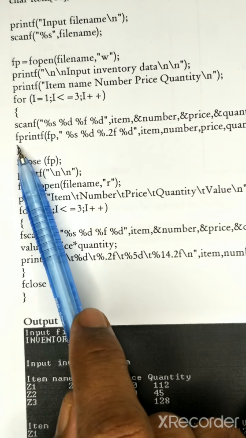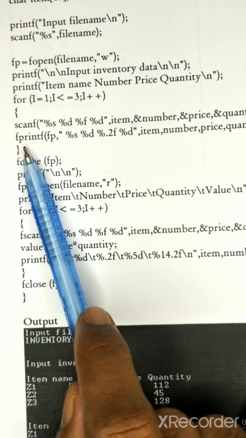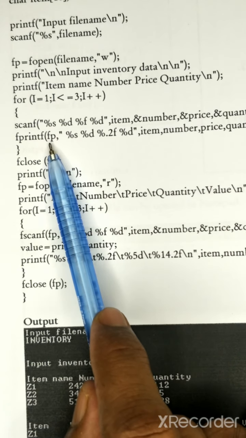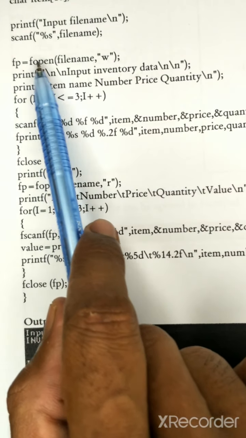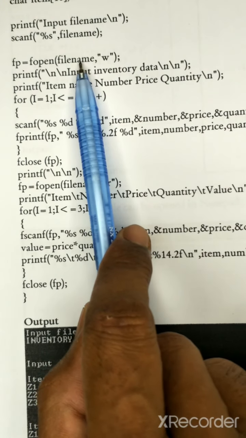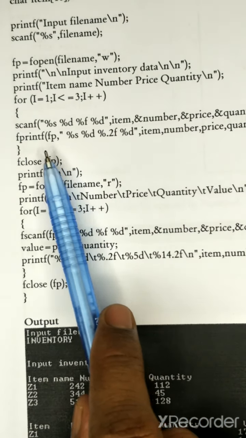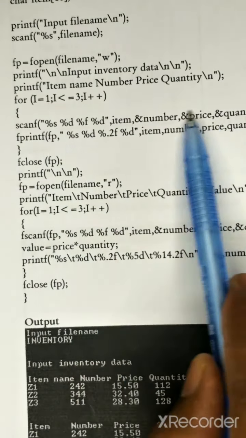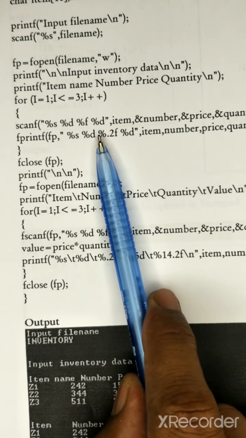And then we have this statement fprintf, which means that we print to the file. Which file? fp. So this is the pointer. This pointer fp refers to the file name that we just opened. And what we want to print is everything that we have read here, everything that we have keyed in through your keyboard.